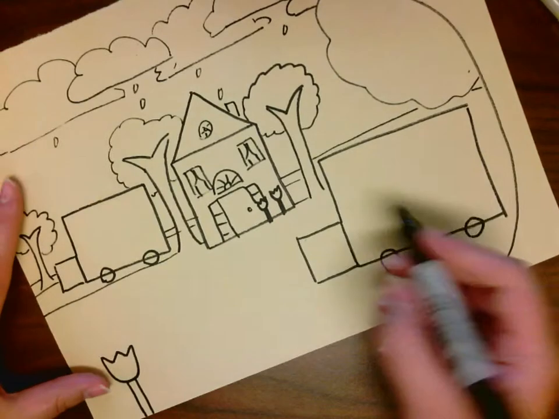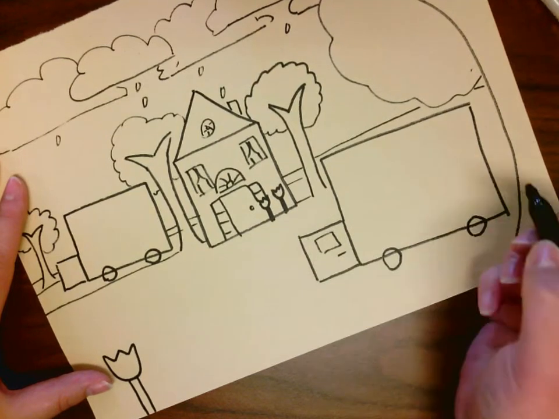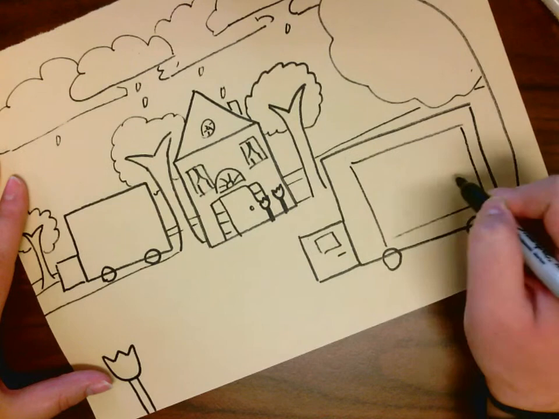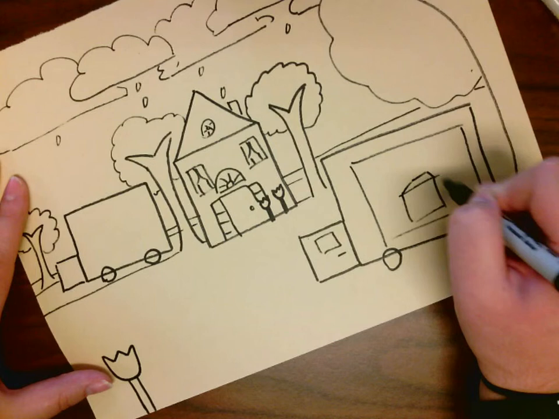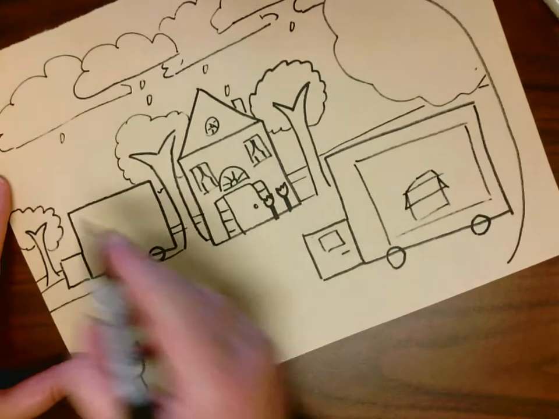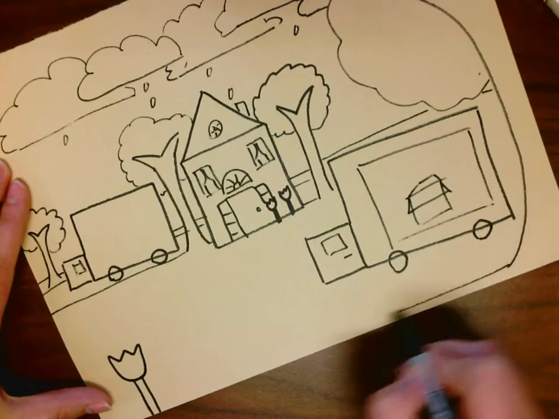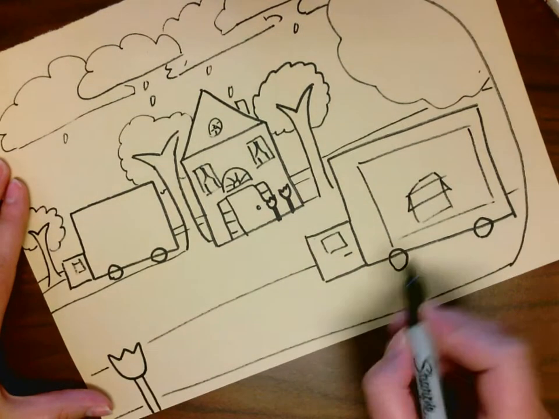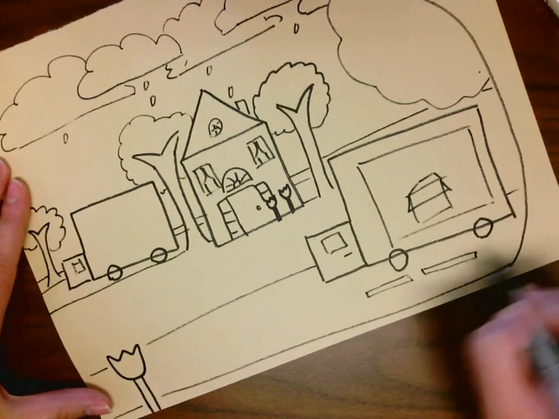And maybe my trucks have windows. Maybe there's a little door handle. Maybe there's a sign on it. Maybe this is like a moving company, so maybe there's a box on the front of it. So I can really make it be my own design. And then this truck needs to be on a road also. And roads have little dashed lines on them, so I can draw my dashed lines.